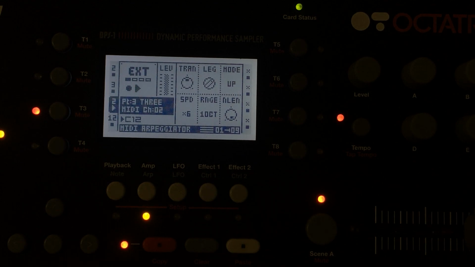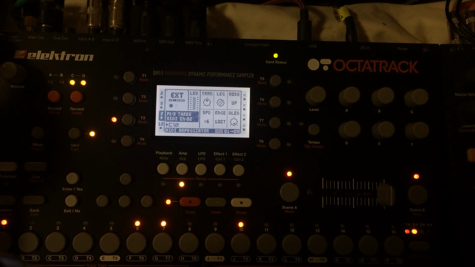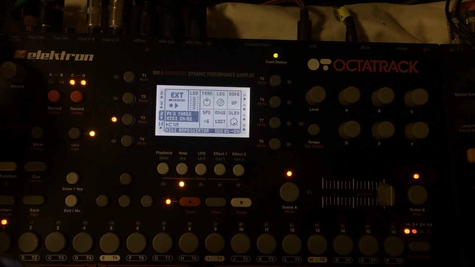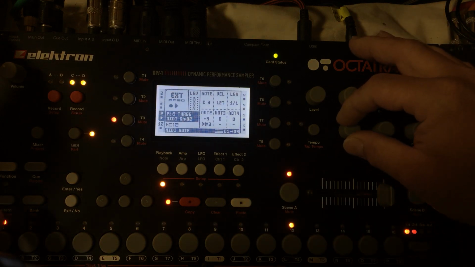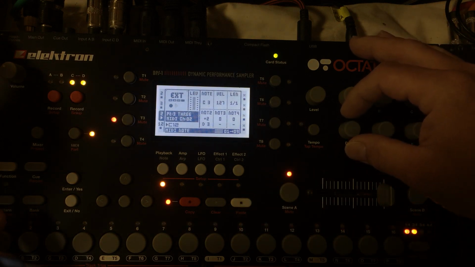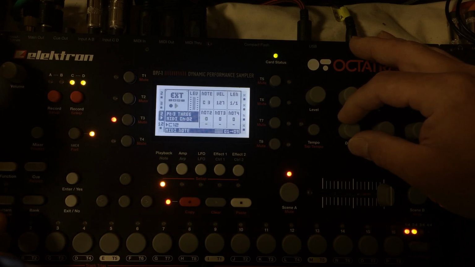You can see these. Okay, so I'm trying to change the note value of the second note.